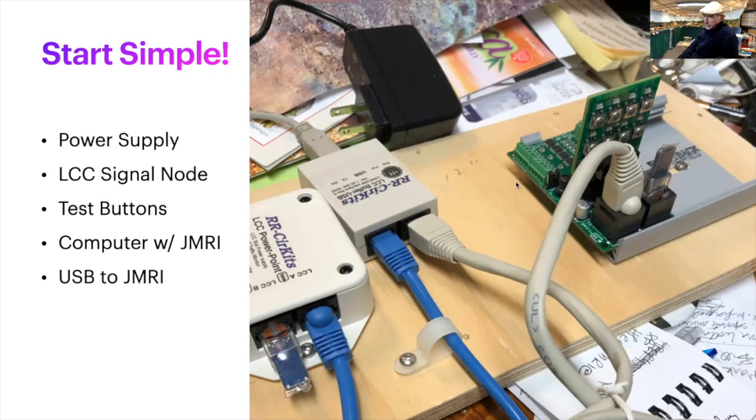The computer with JMRI simply plugs in with a USB cable into this little circuit. And the computer, which is off the screen, has JMRI running. And of course, for that to talk to the network and to configure this board, the computer plugs into the USB to JMRI box, which is sitting right here. This is the other piece of the power supply. The black wall wart plugs into the little power point.